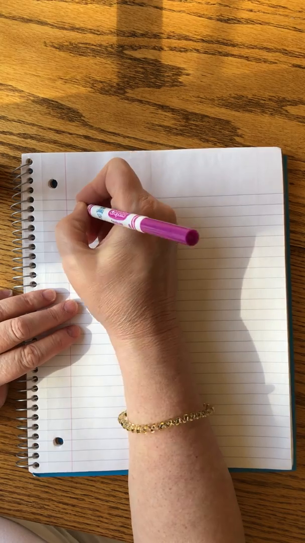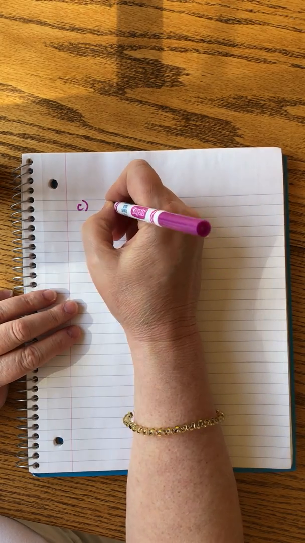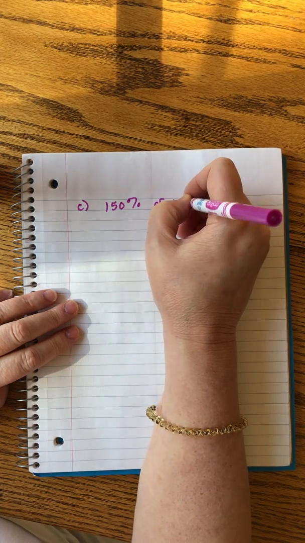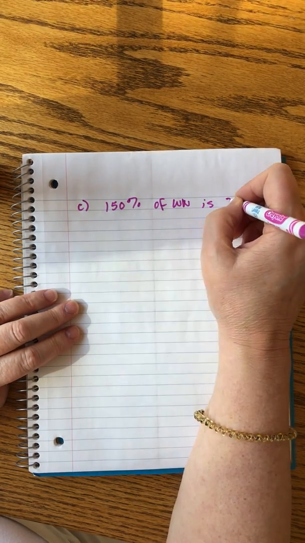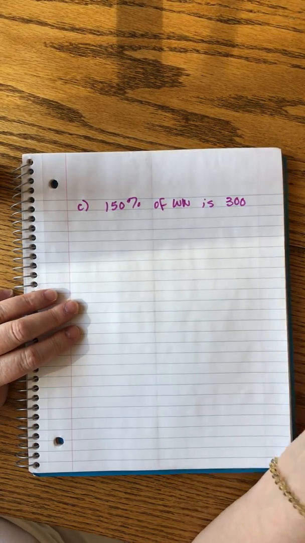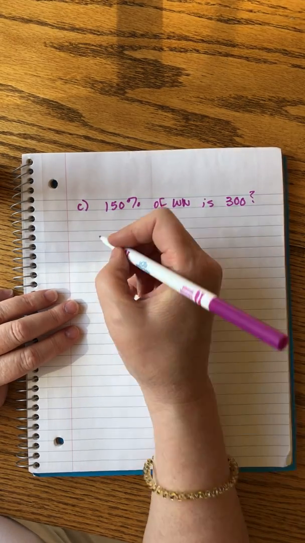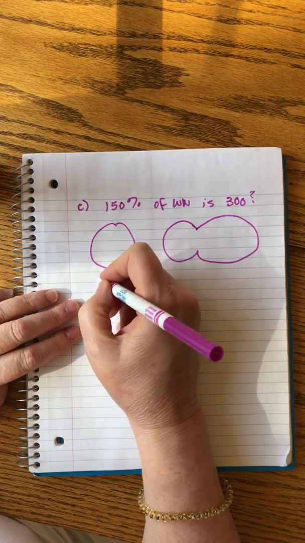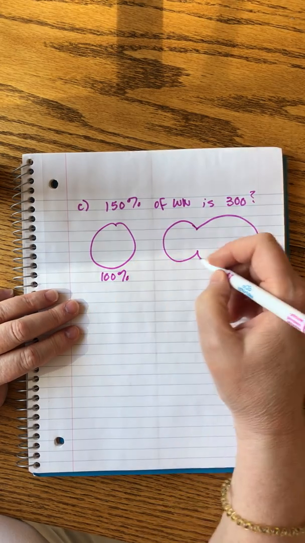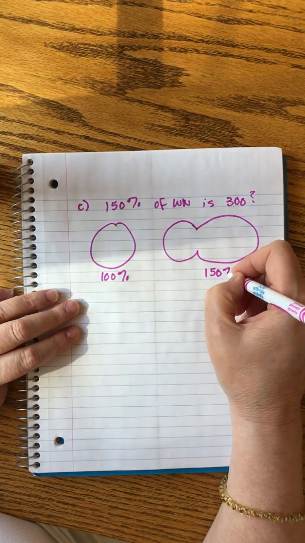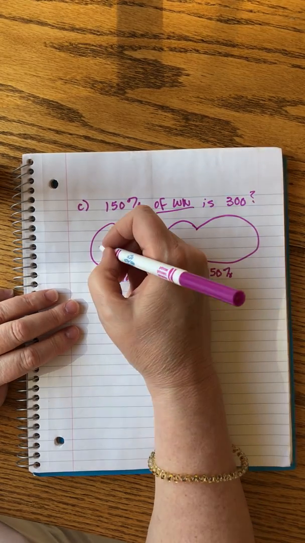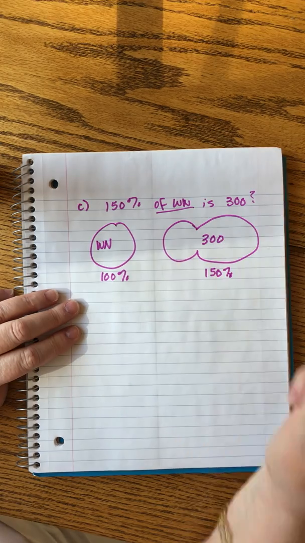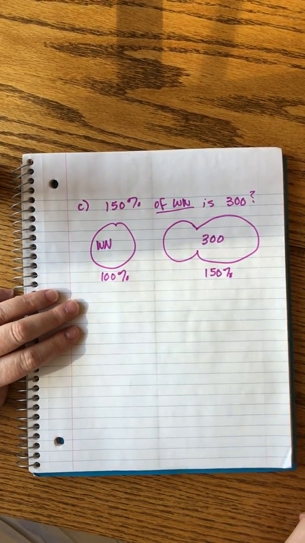Okay, so here we are, C. 150% of what number is 300? Okay, well I called that, didn't I? You knew it too. Okay, so we start like this. This is always 100%. This, we said 150%. Of what number? So we don't know this, but this number is 300. Okay, see how I plopped all that down?